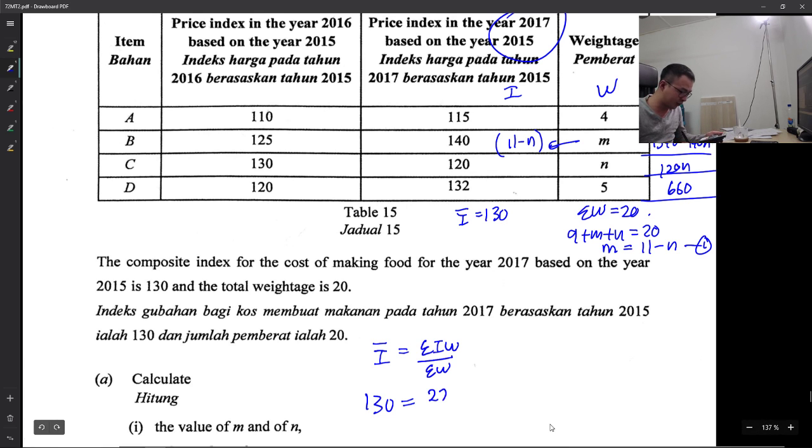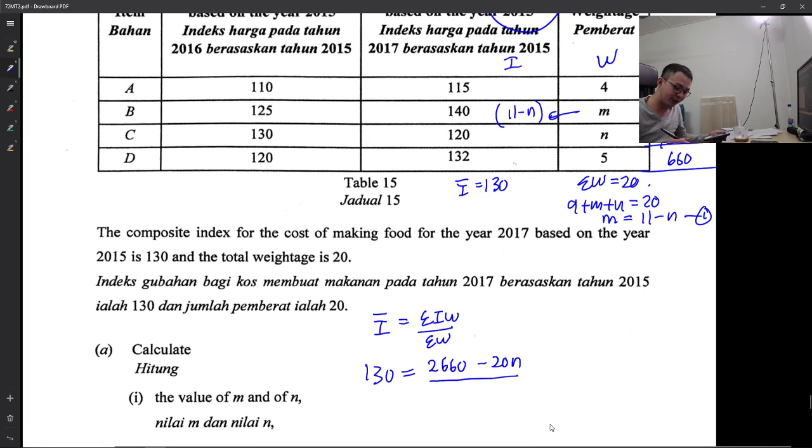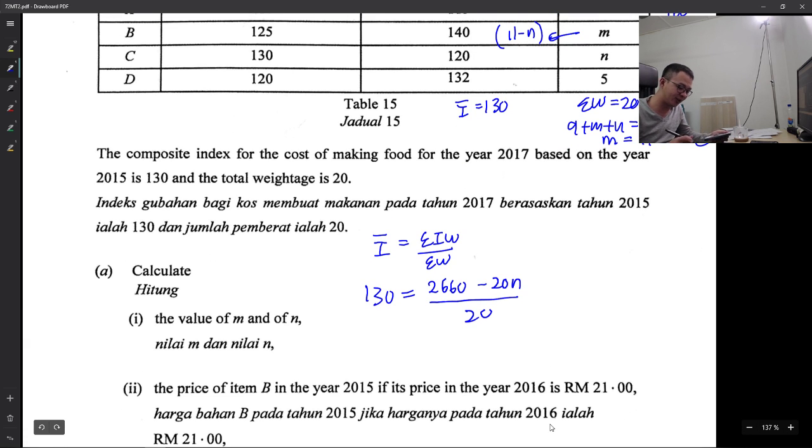So I have 2660, and then 120n minus 140n minus 20n over total weightage we have, right, is about 20 divided by 20. So from here I can find my n value easily. So 130 times 20, 2600. So 2600 equals 2660 minus 20n. Then 20n equals 60, n equals 3.